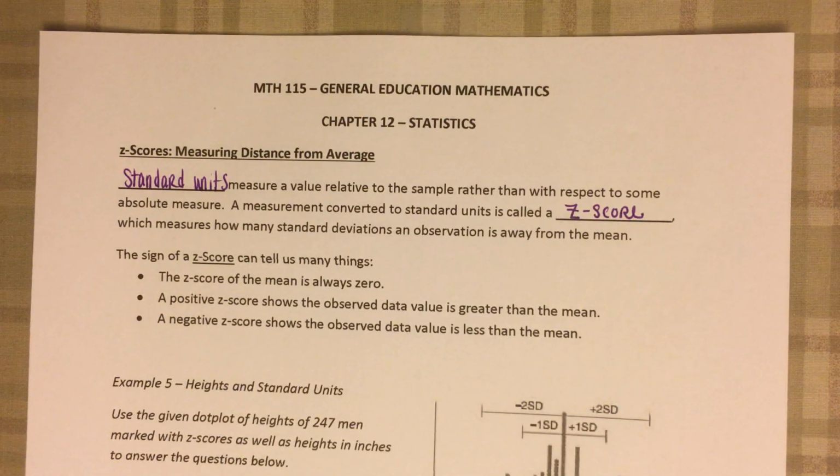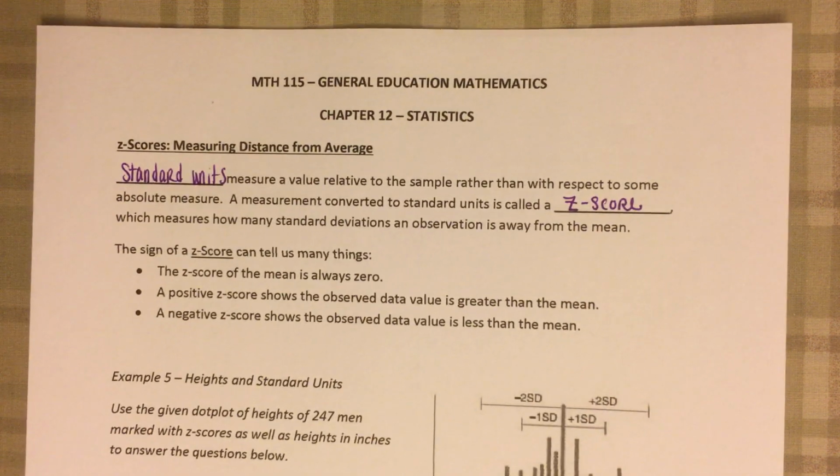As we're working with our z-scores, it can tell us different things. If our z-score is that of the mean, it's going to be exactly 0, because that's going to be our exact middle point. A positive z-score is going to mean that our observed data value is greater than the mean, so we're to the right of the mean. A negative z-score shows the observed value is less than the mean.